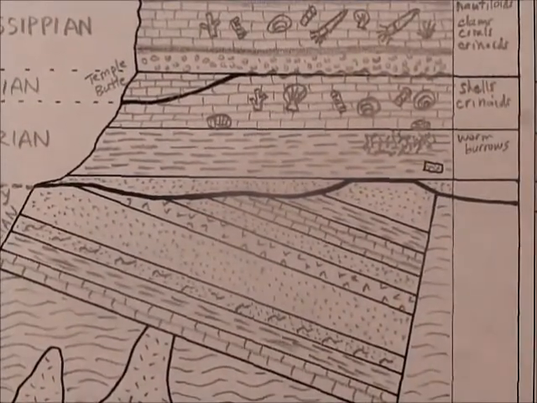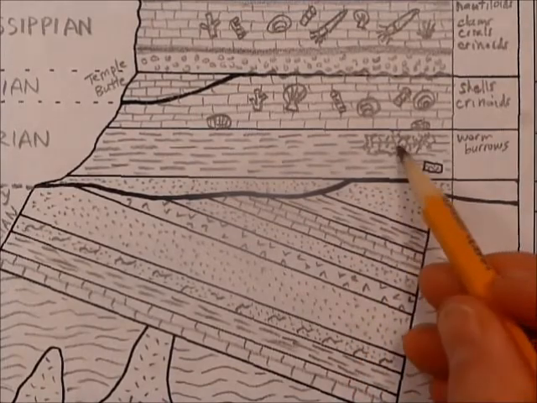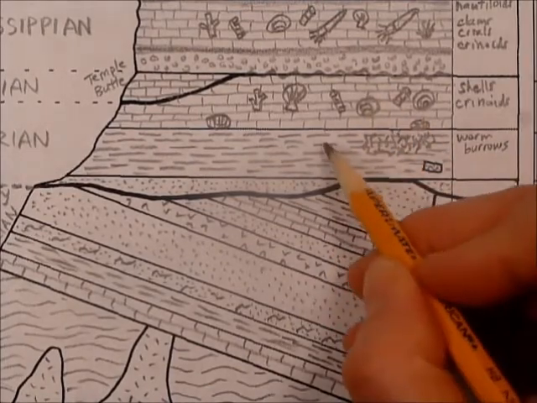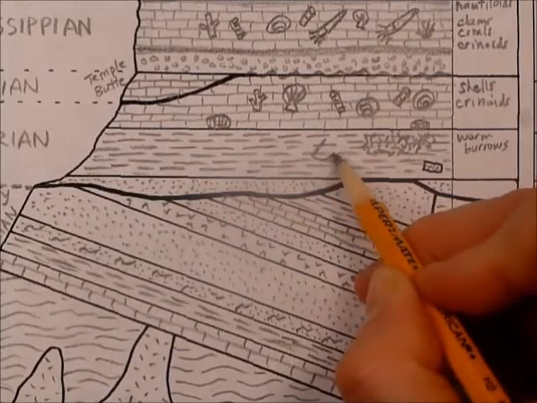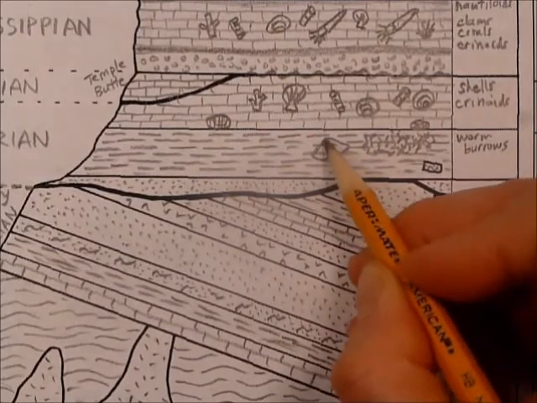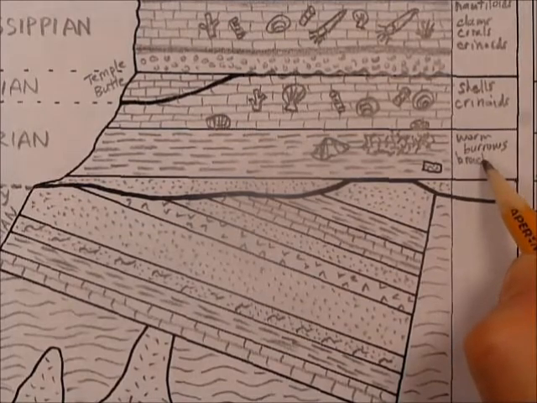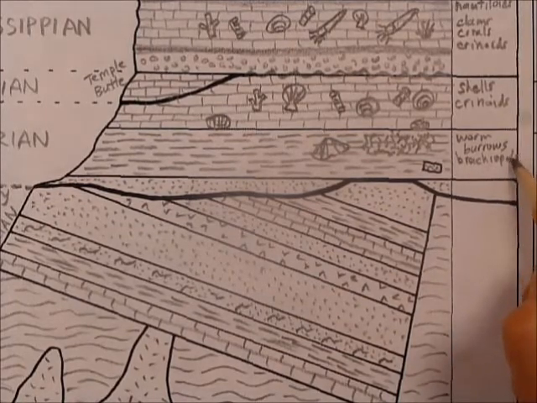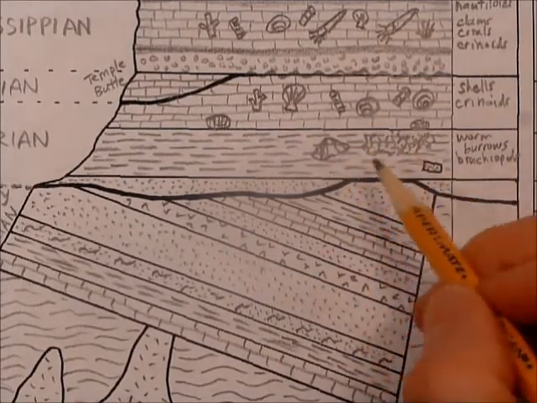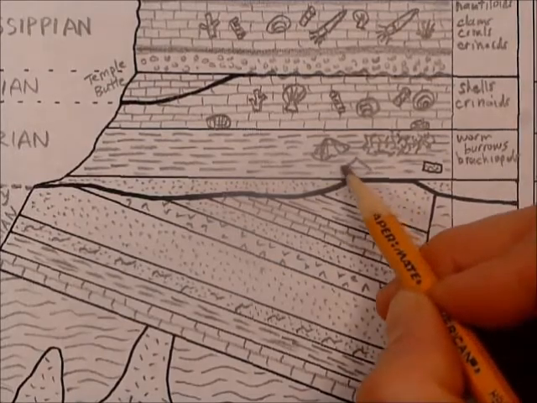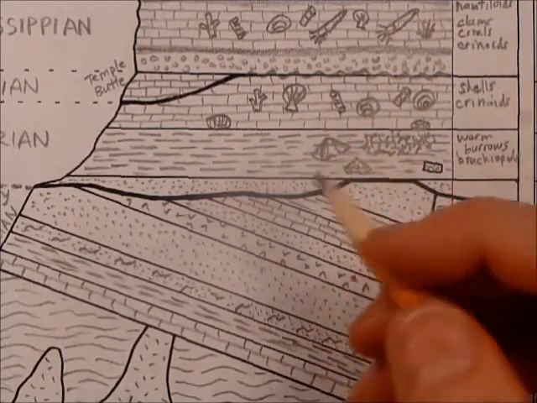So let's put in, besides our worm burrows here, we also have some brachiopods in this layer. Brachiopods, and they looked a lot like clams. Kind of like triangular looking things like that.